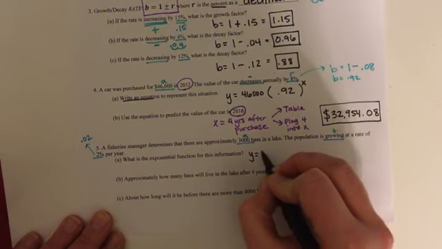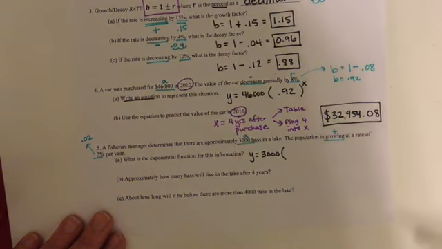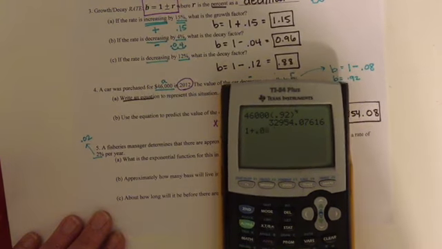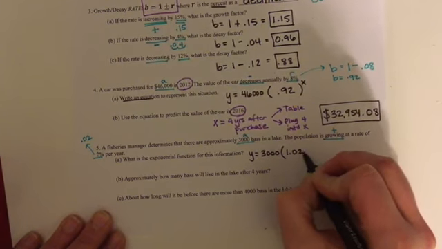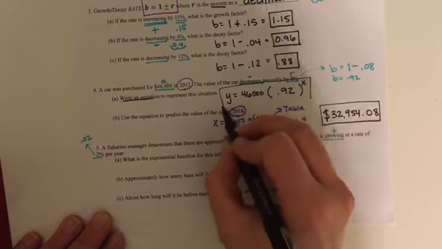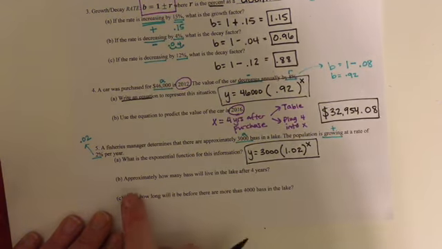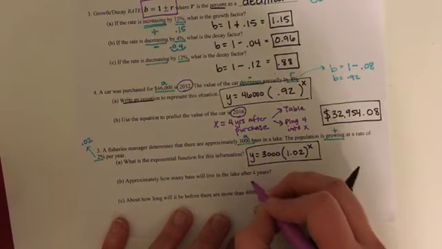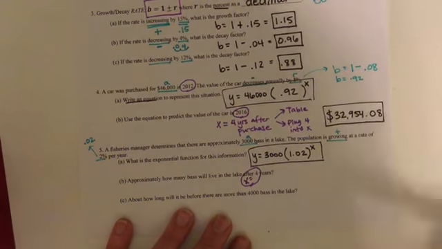Okay, so put it all together. The equation is going to be initial value of 3,000. Now, for our B value, we're doing 1, it's growing, and then our rate's 2%, so 1.02 is our B value. Exponent of x. Okay, so there's our equation. Now it says approximately how many bass will live in the lake after 4 years. So think about it. Remember we talked about x is pretty much always time. So here it's telling you that x equals 4. So you got your options.